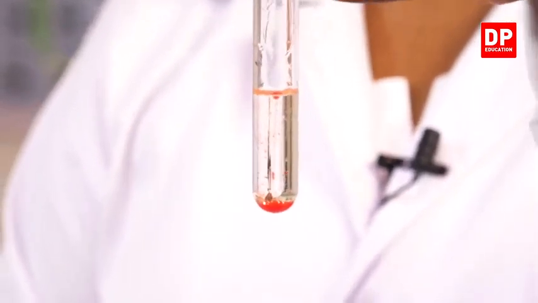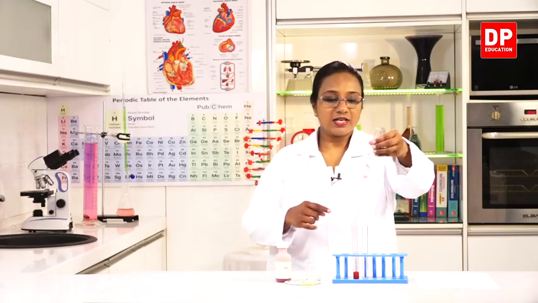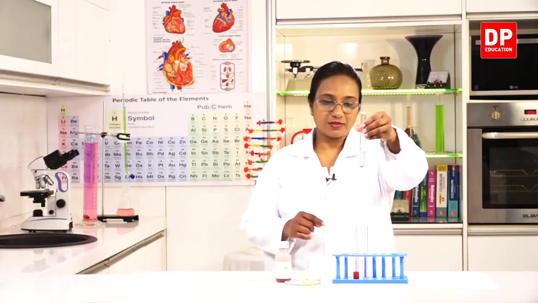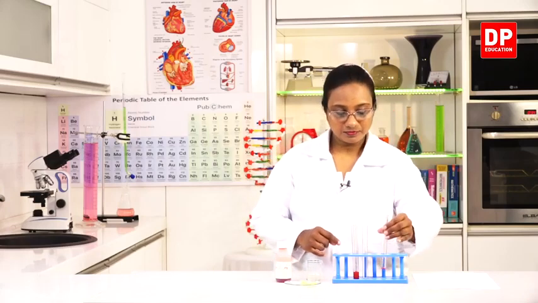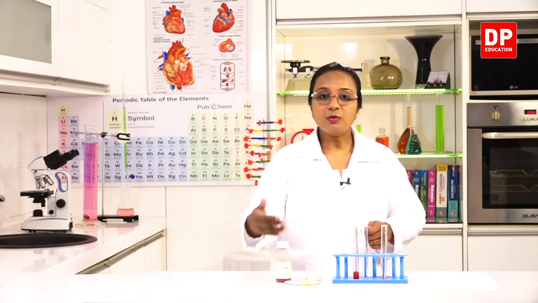So this is the observation for the presence of lipid in food samples. When you add Sudan 3 reagent, there should be an appearance of red fat globules as you see here. The globules are going down from the top. So that is a very simple activity to test for the presence of lipid in oil as a lipid substance. Now we will see the test for solid lipids, that is fats.